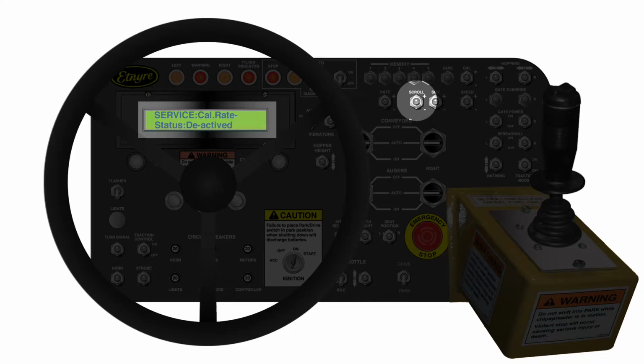This screen shows the position of the cal switch. Push the cal switch down, and the display should change to activated until the switch is released. Push the scroll switch down to move to the next screen. This screen shows the position of the cal switch. Push the cal switch up, and the display should change to activated until the switch is released. Push the scroll switch down to move to the next screen.